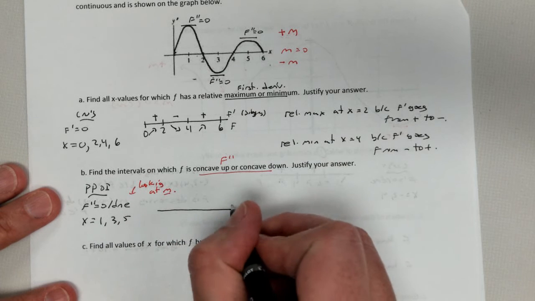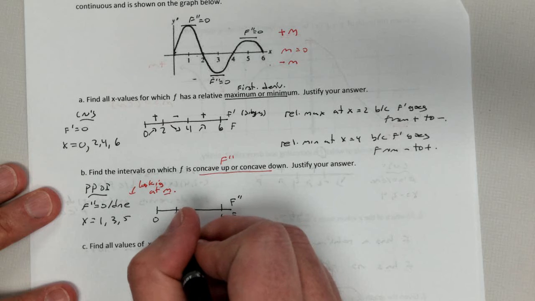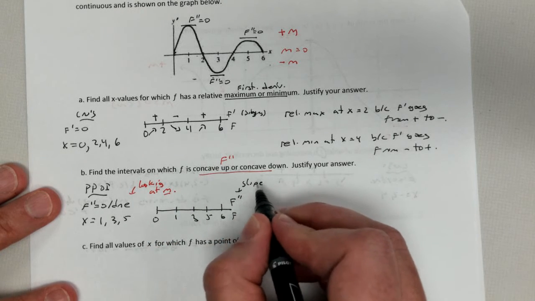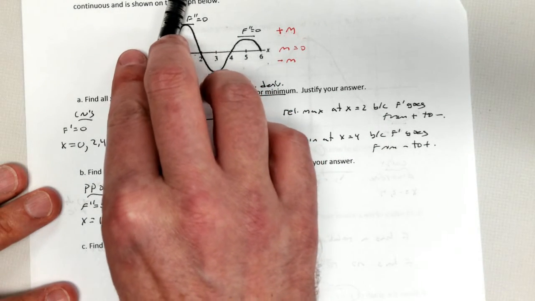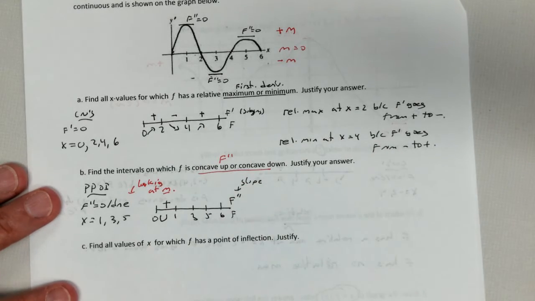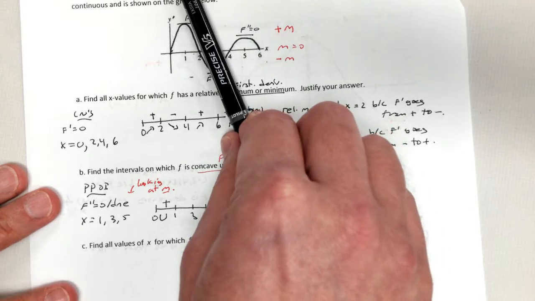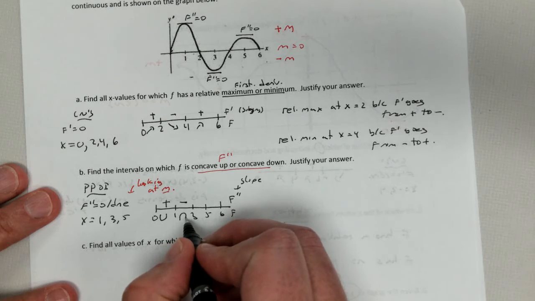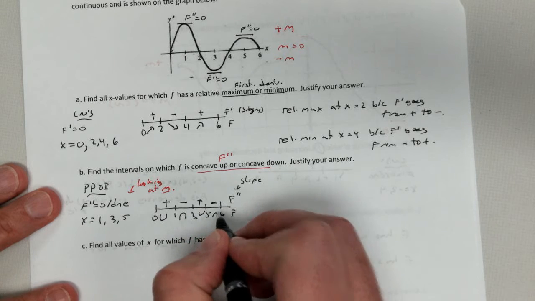So when we do our sign chart, again, going from 0 to 6, f, and we have 1, 3, and 5. And remember, we're looking at the slopes this time. So between 0 and 1, the slope is positive, just like we did in the previous video. So that's going to tell me that the derivative is increasing or that the function is concave up. Between 1 and 3, my derivative is decreasing, which means that the function is going to be concave down. And here the slope is positive, concave up, negative, concave down.